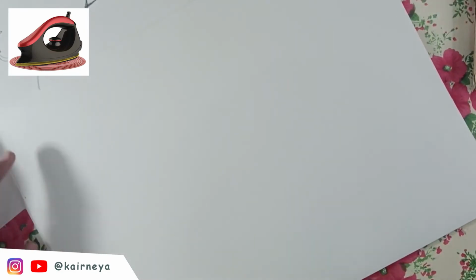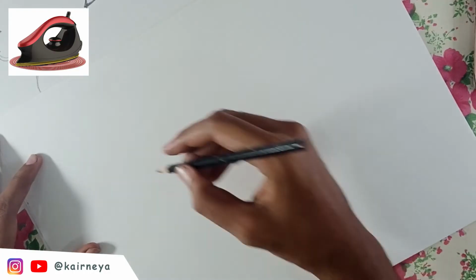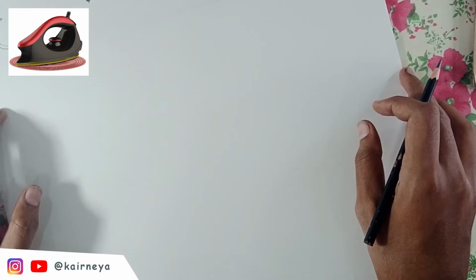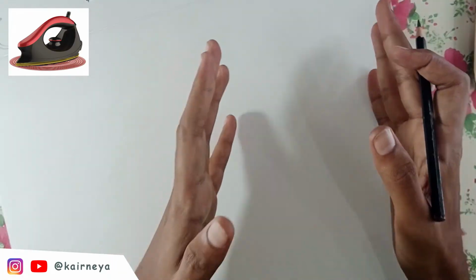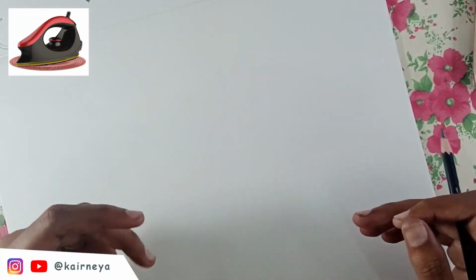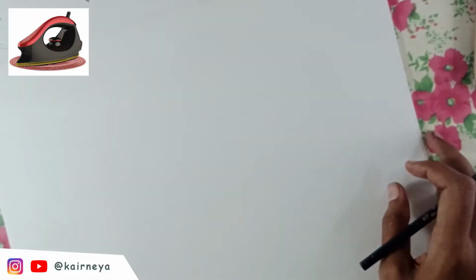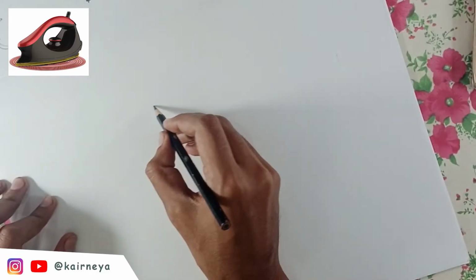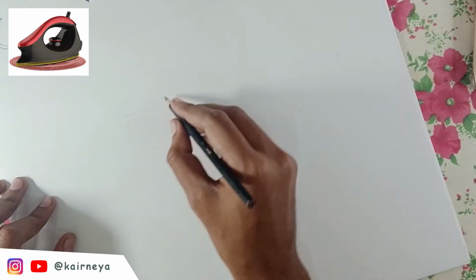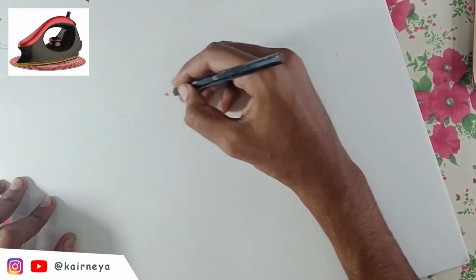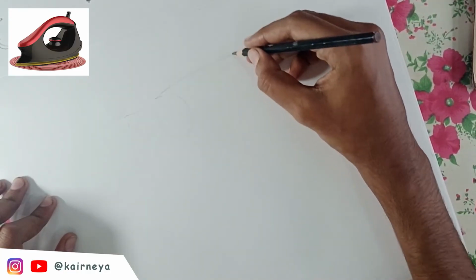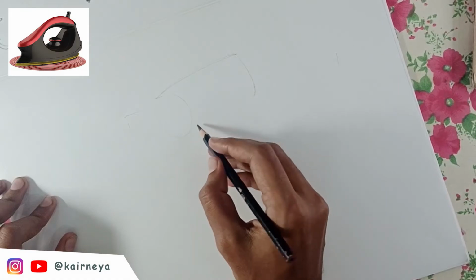Now what I'm going to do is compose my drawings properly. This is my page. My hair dryer is going to face left hand side, so this area should have a little bit of space. So I'm going to draw my drawing here. A rough line, because the ideation is already done.